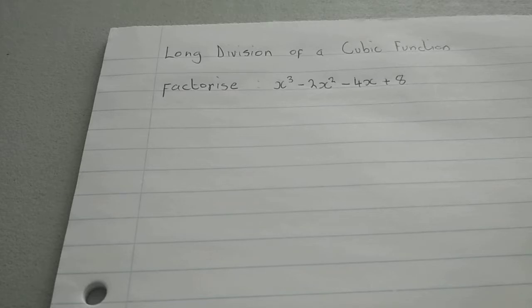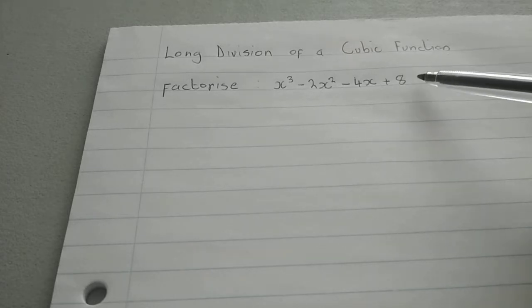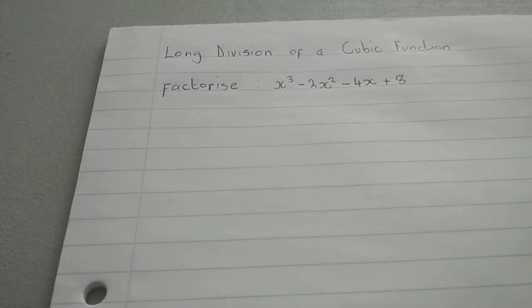Today we'll be doing the topic of long division of a cubic function. The typical question would be to factorize this cubic function that is given over here. So let's get right into it. Now, the first thing you would do in such a question is find one factor of this function. So we will use a series of numbers to do that until we find one factor to divide by.